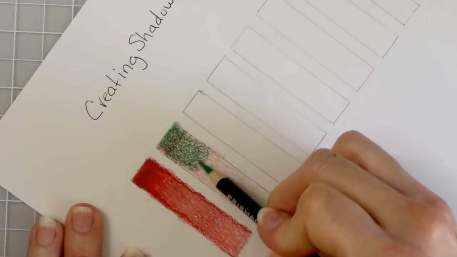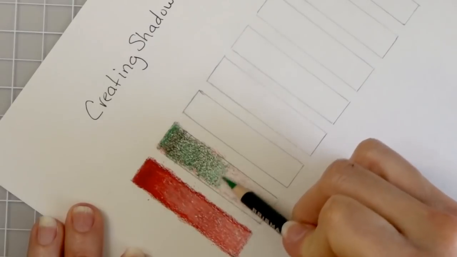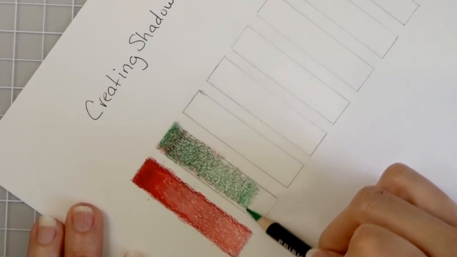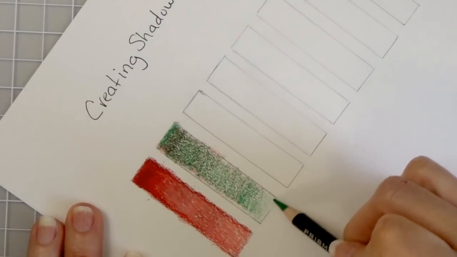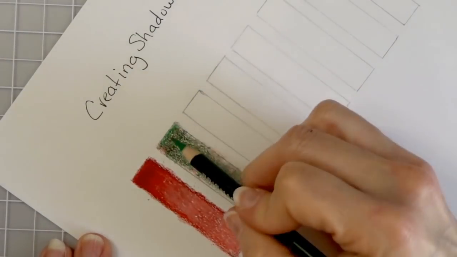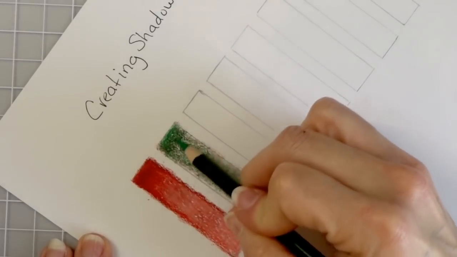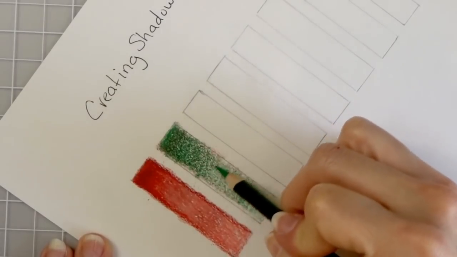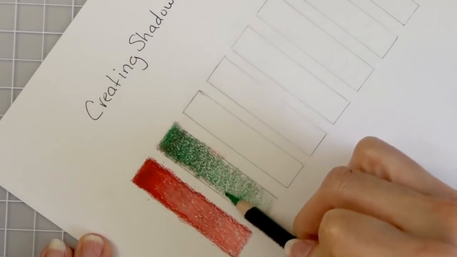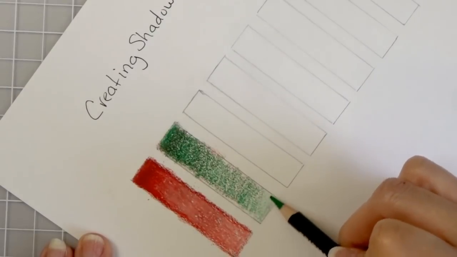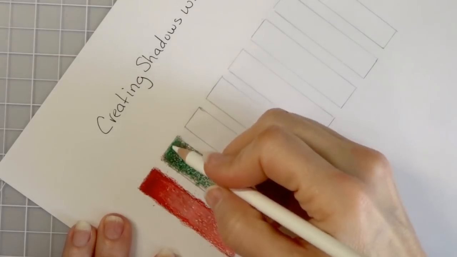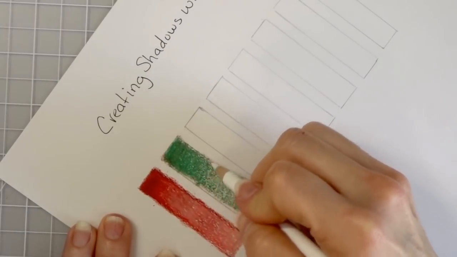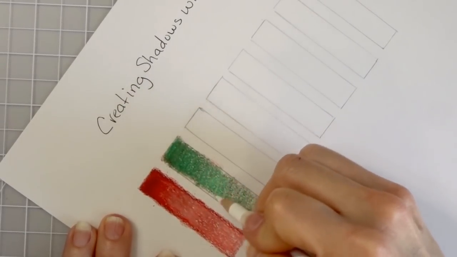So this helps to fill in some of the white of the paper. And you could see as I go down and I've got less red, it automatically changes the value of the color. And as I come down, I'm just coming up off of my pencil. And then I'm going to come back here with my white Prismacolor, and I am just going to burnish all of this out.